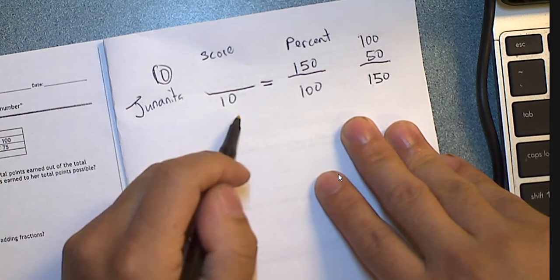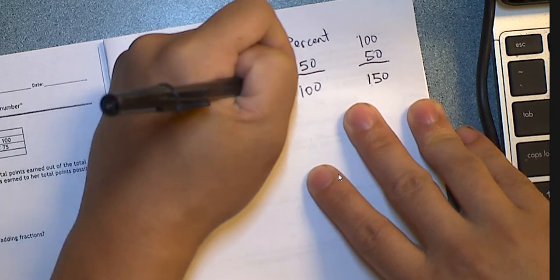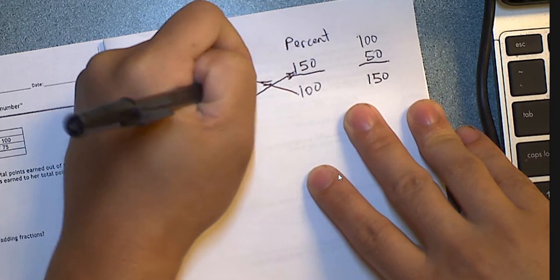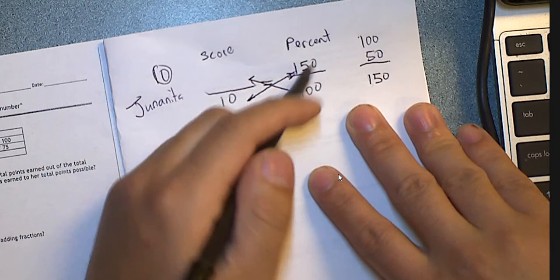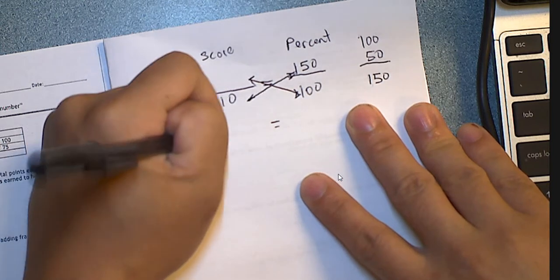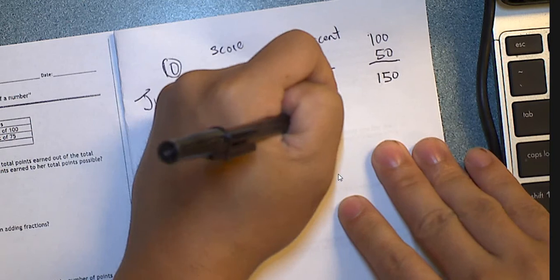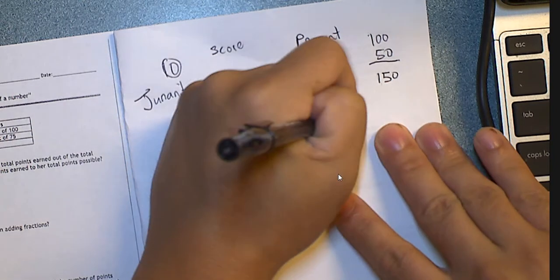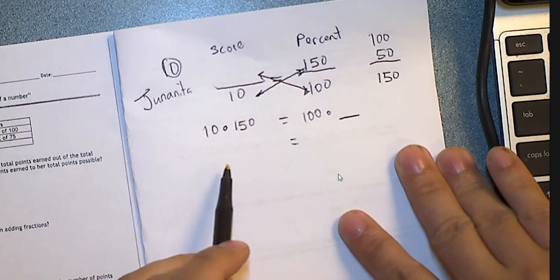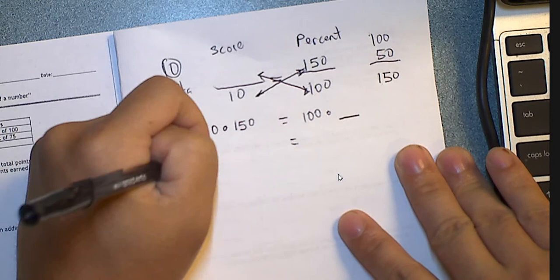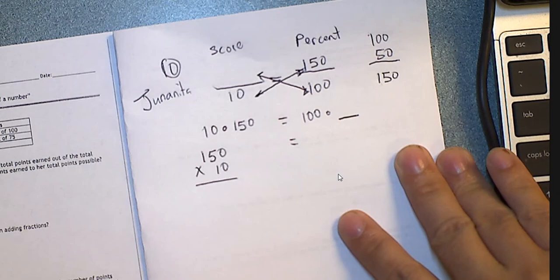Now we're going to multiply diagonally. We're going to cross multiply. I rewrite my equal sign. Now on the left-hand side I have 10 times 150. So I write down 10 times 150. On the right-hand side I've got 100 times blank. I'm going to leave this blank right here. It's for this guy. Now on the left-hand side I have 10 times 150. So I'm going to write down 150 times 10. And I'm going to multiply this out.